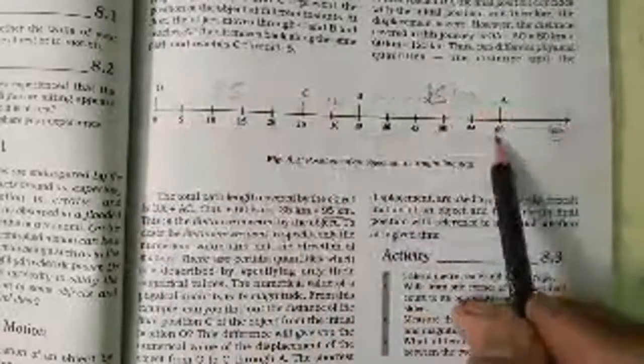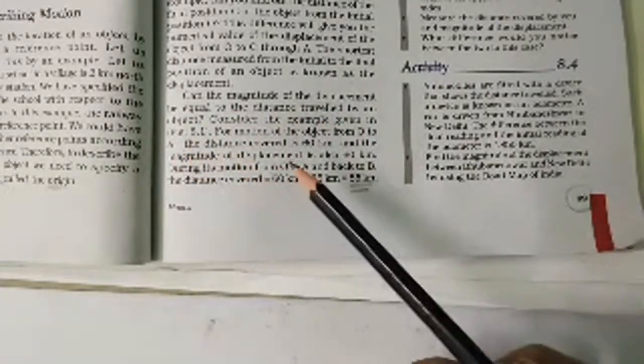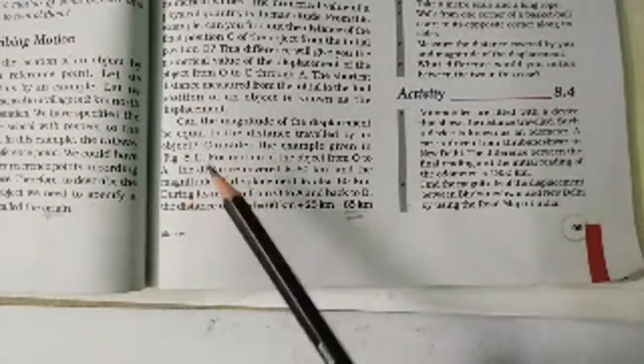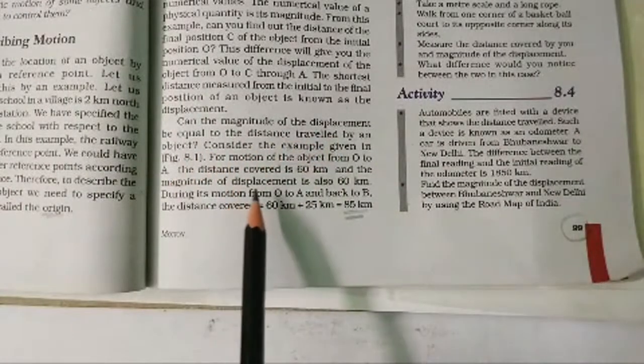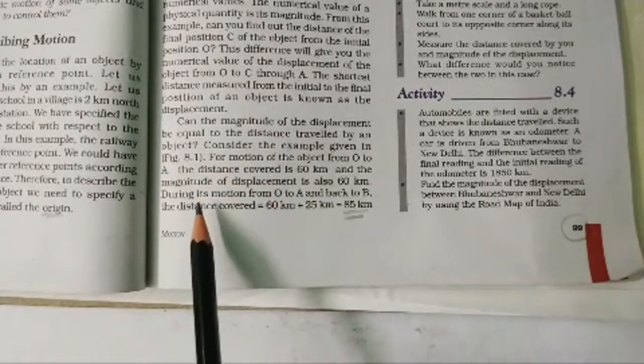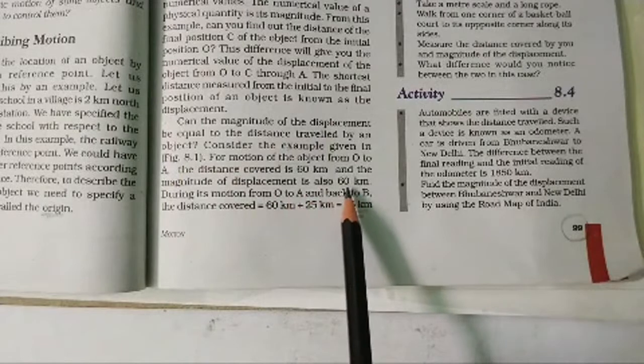It has covered 25. So going from O to A is 60 kilometers, and coming back to this point is another 25. So 60 plus 25 means it has covered a distance of 85 kilometers. So in this book, can the magnitude of displacement be equal to the distance traveled by an object? So keep this page open and keep the book in front of you, and then you can read that magnitude of the displacement. The distance covered is 60 and the magnitude of displacement is also 60.